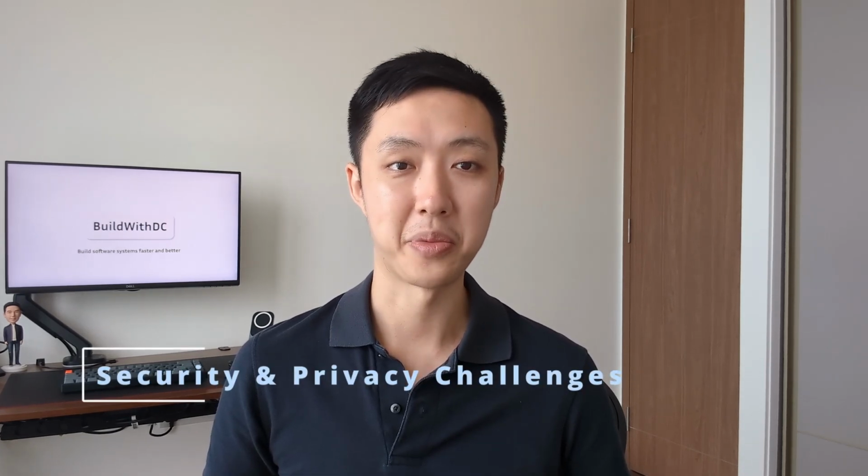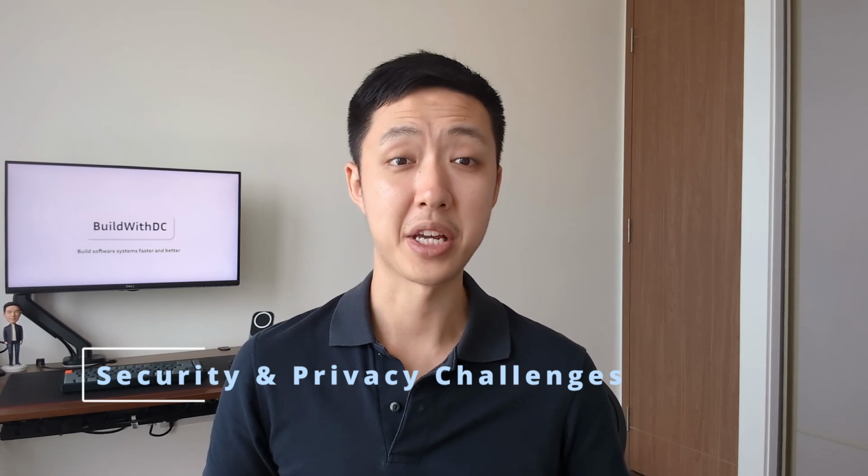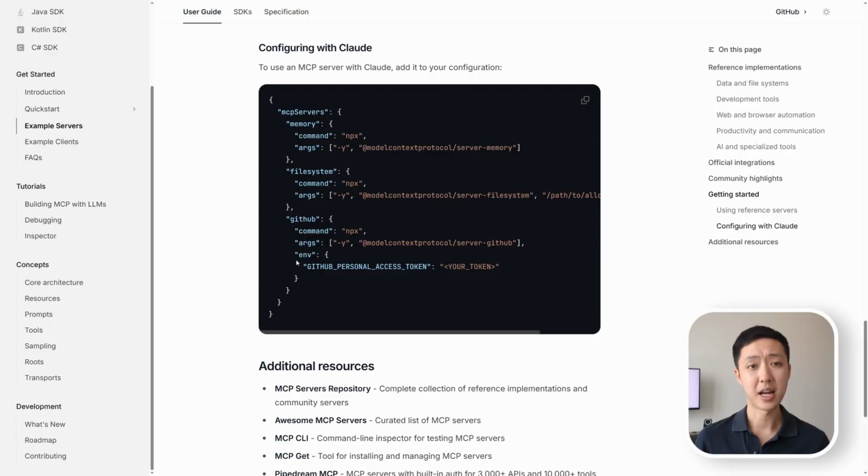The first and foremost challenge today is ensuring the security and privacy of MCP servers. The current example implementation of MCP typically encourages storing your user tokens as an environment variable in the JSON config file in plain text. In addition to exposure to potential hackers, this makes it hard to rotate keys and handle expiry.